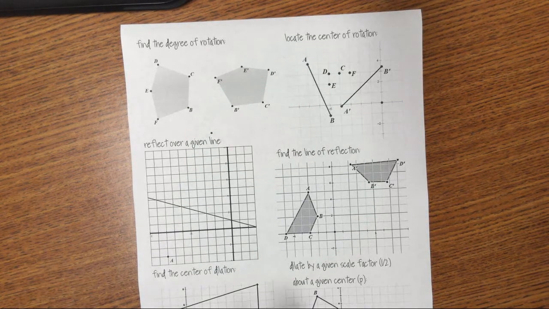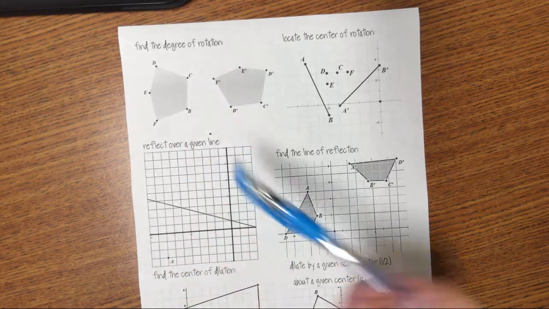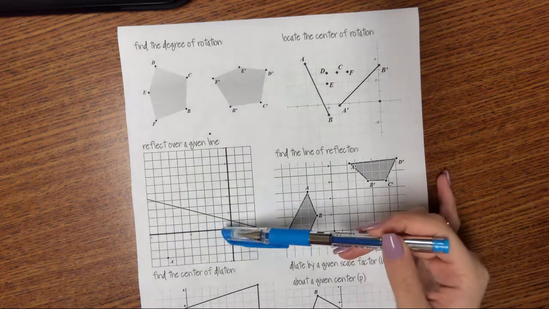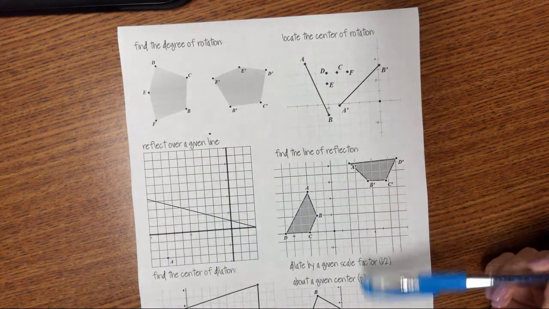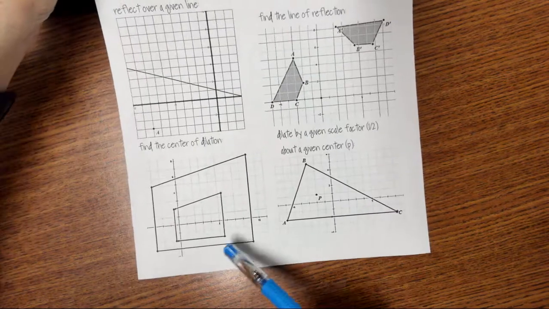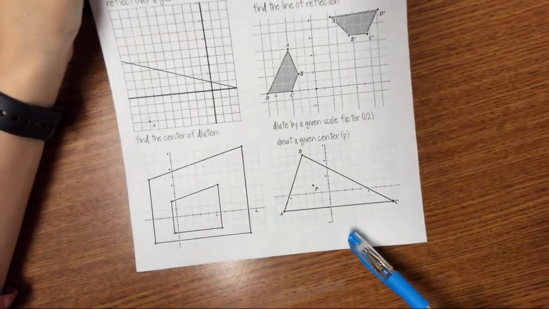This video is going to help you with some of the more advanced transformations that we've done in class. We're going to find the degree of rotation, locate the center of rotation, reflect over a given line, find the line of reflection, find the center of dilation, and dilate by a given scale factor.